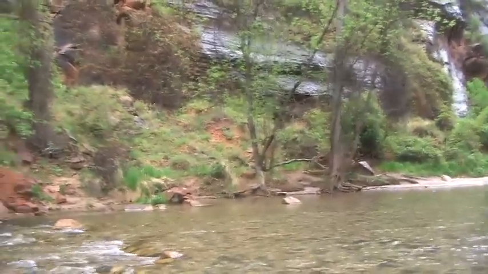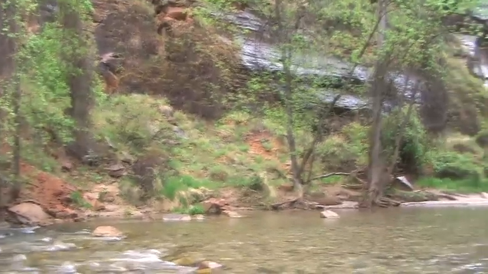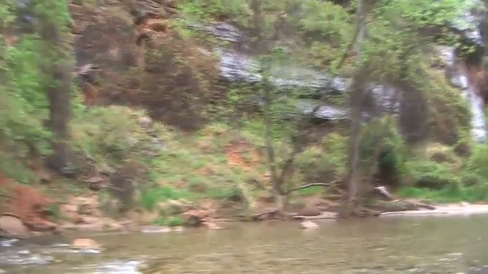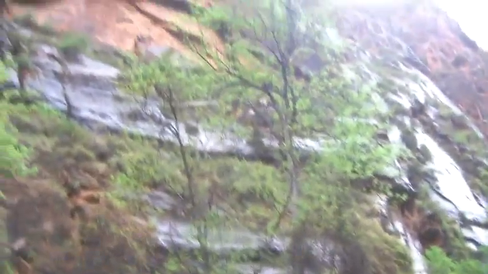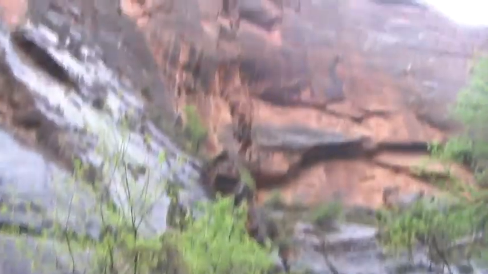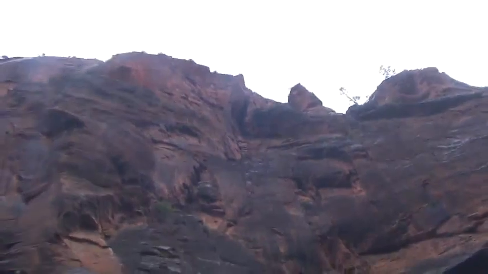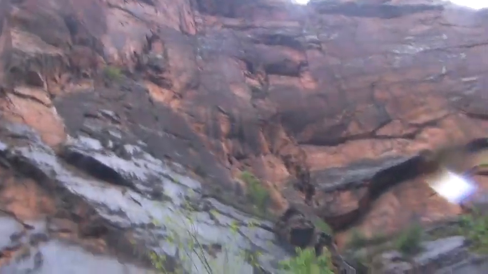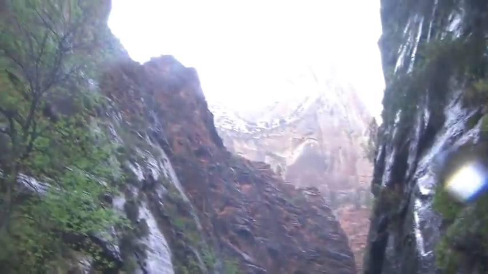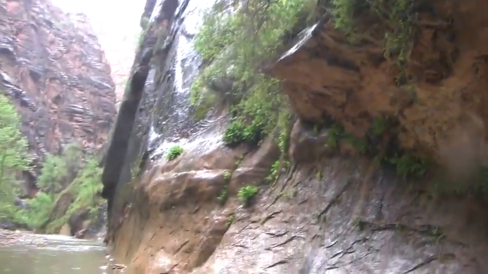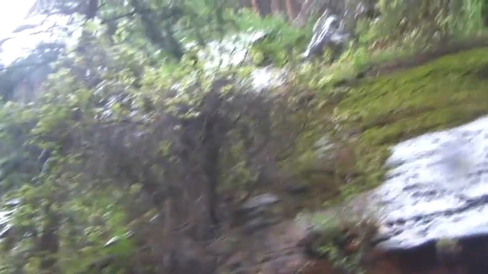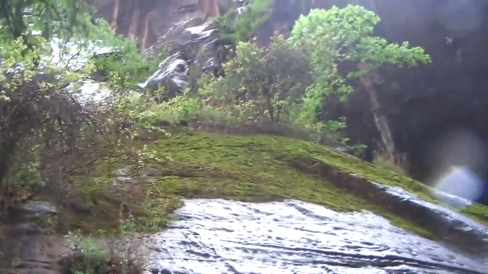Rather precarious existence. On top, you can see the raindrops coming down. Very wet environment, quite cool. And the succulents growing on the side of the hill. And trees above, a lot of moss.